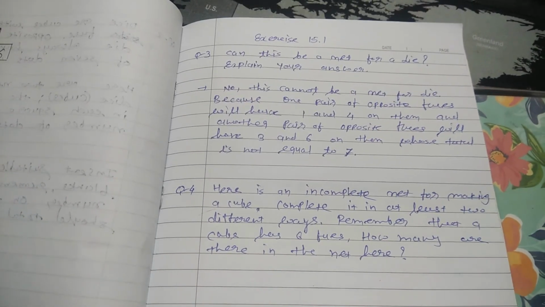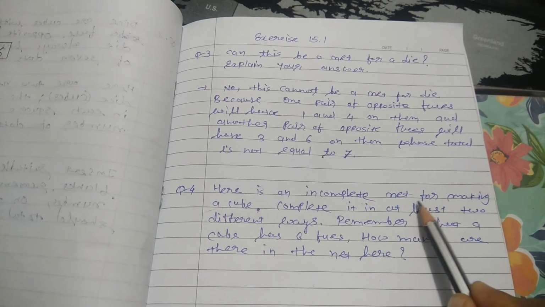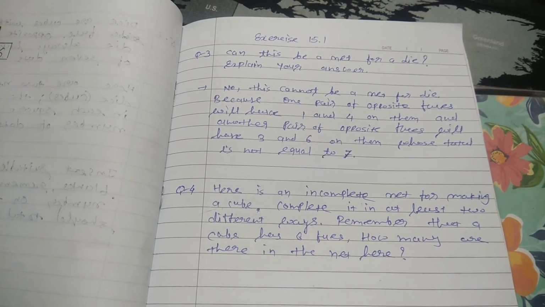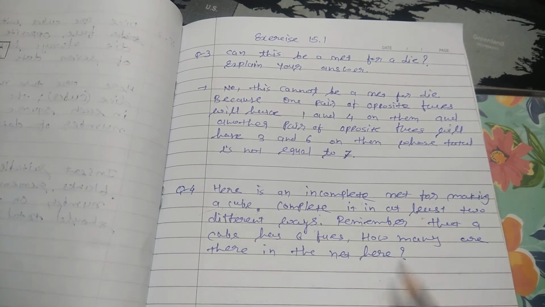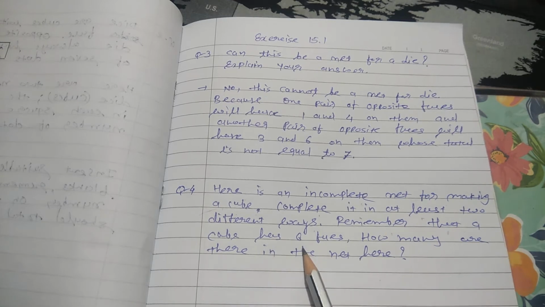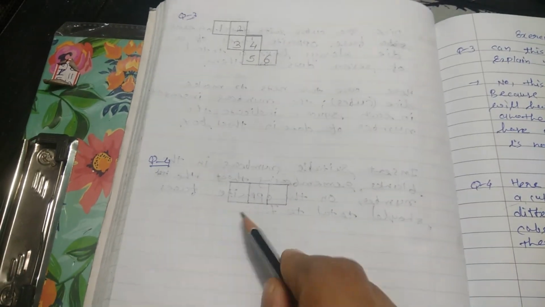Next question, question number 4. Here is an incomplete net for making a cube. Complete it in at least 2 different ways. Remember that a cube has 6 faces. How many are there in the net here? So the net is given for question number 4.